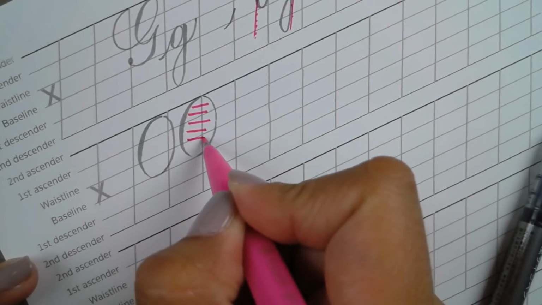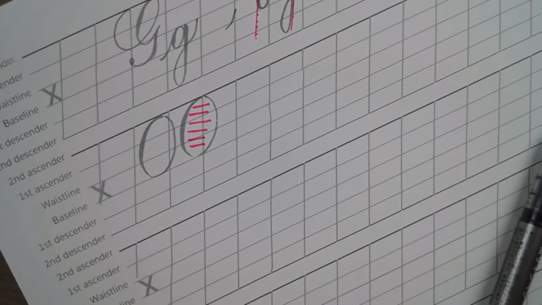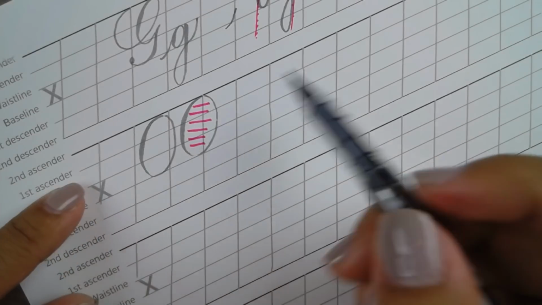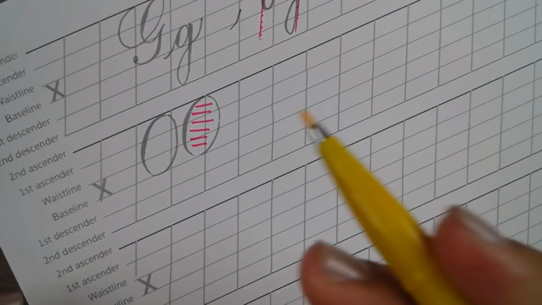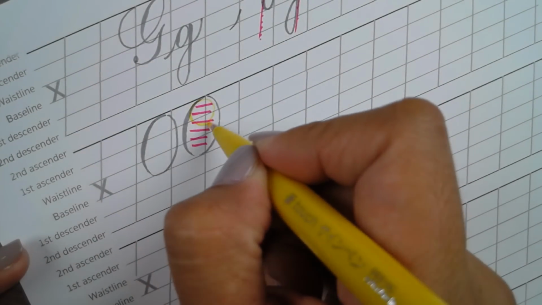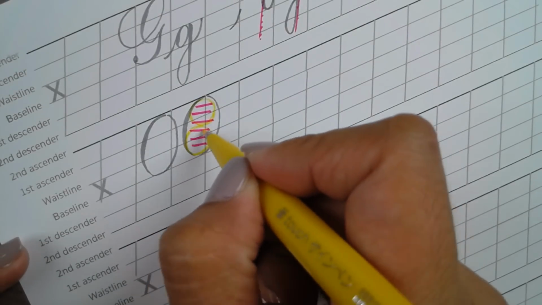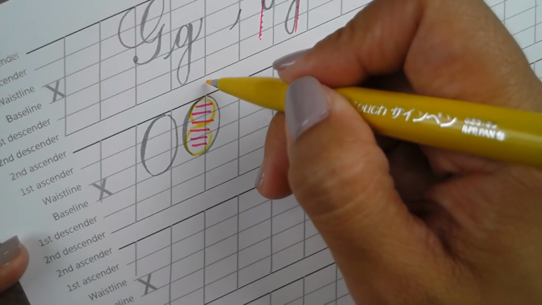You don't want it to be too thin or too wide or too circular. You really want an oval. You can even take this as far as to imagine two smaller circles that are stacked at this slant.